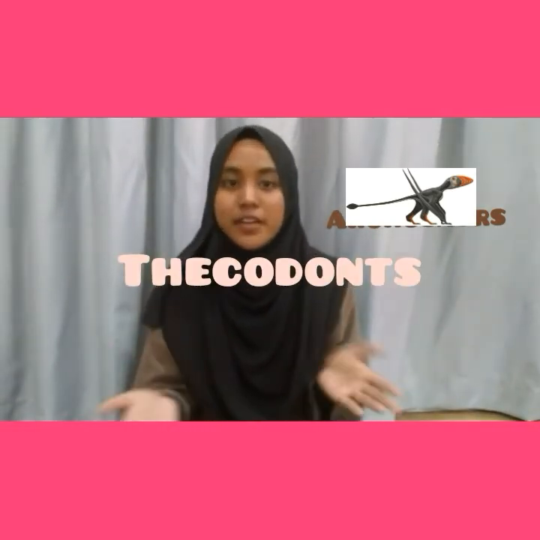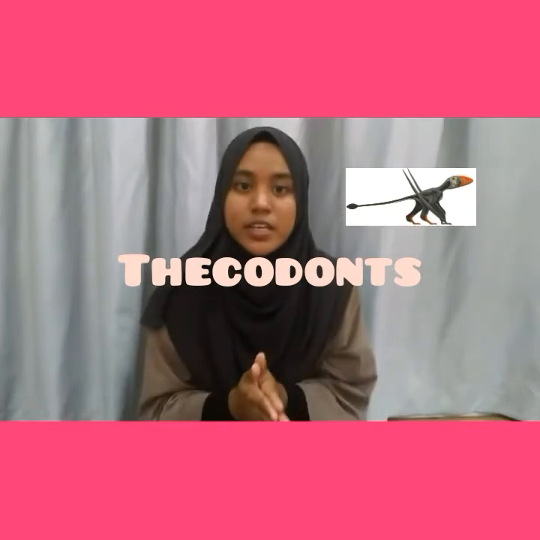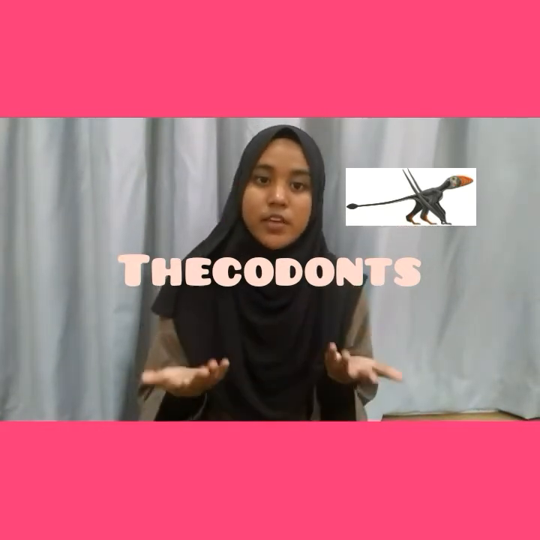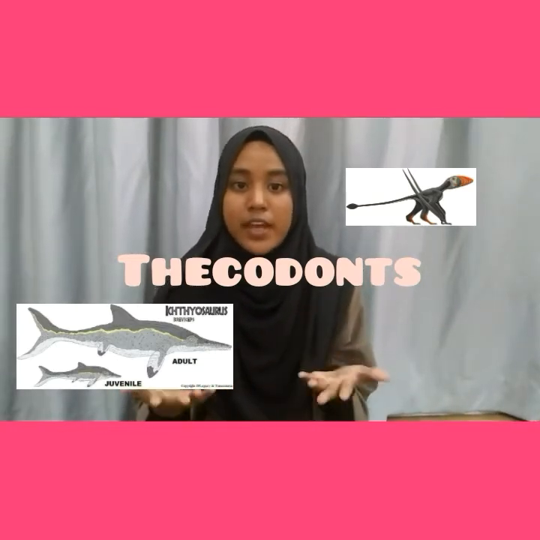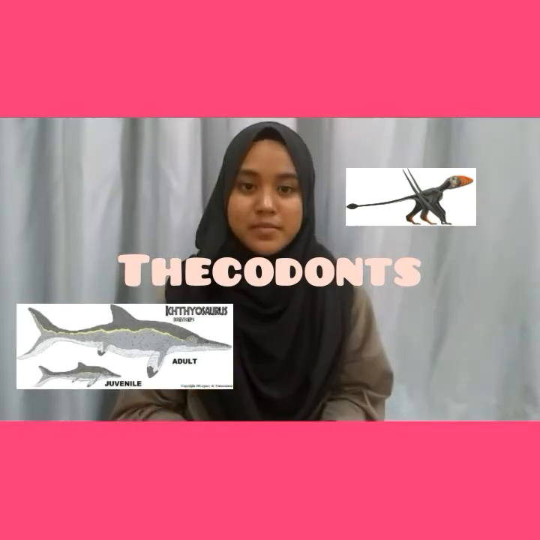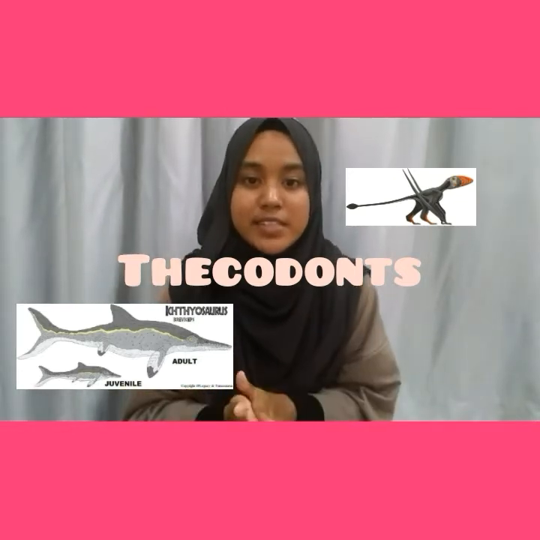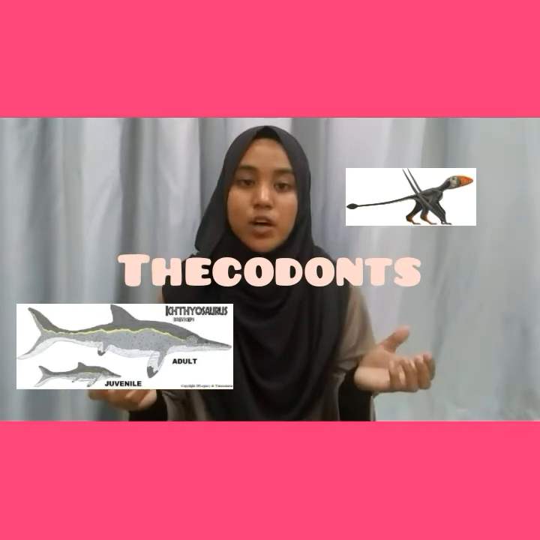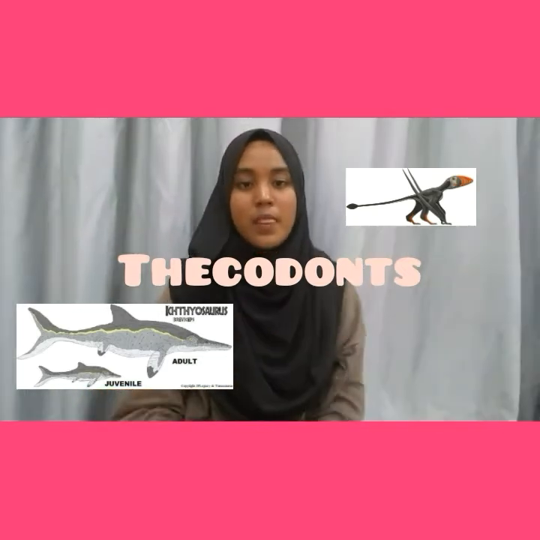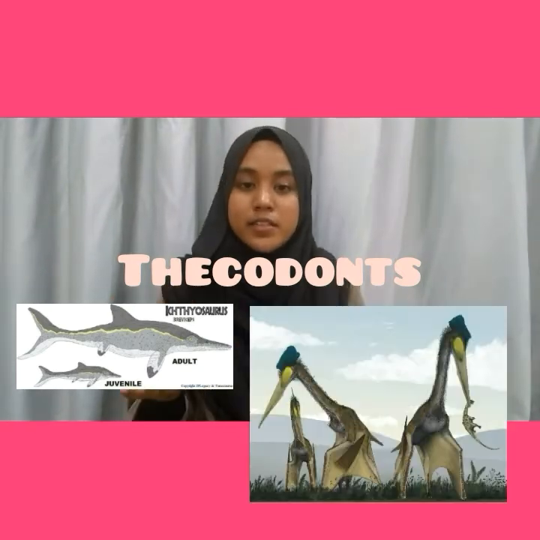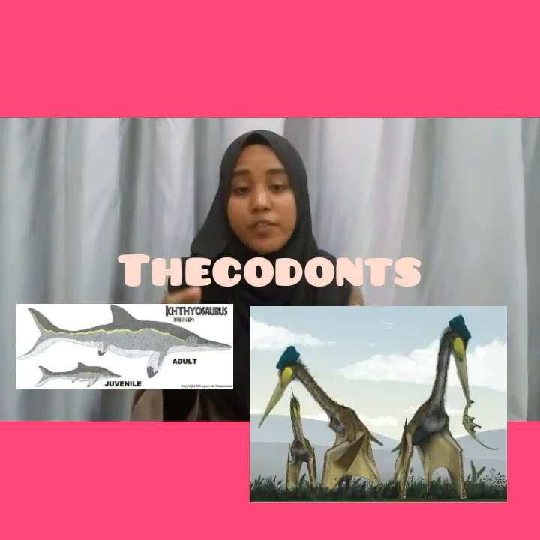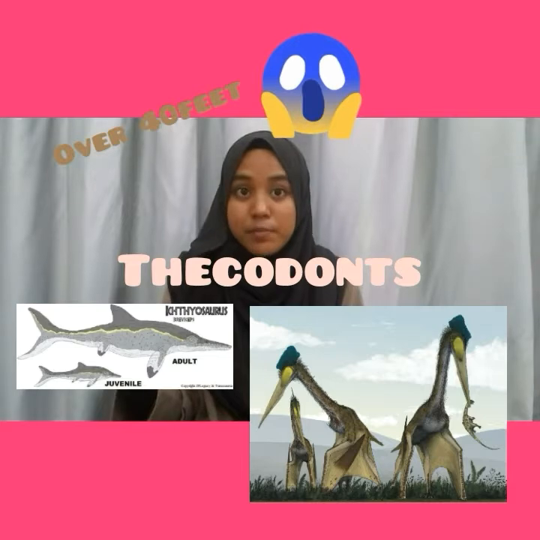The thecodonts are diapsids that gave rise to the ichthyosaurs, which returned to the aquatic environment, and the pterosaurs of the Jurassic period, which had a keel for the attachment of large flight muscles and air spaces in their bones to reduce weight. Their wings were membranous and supported by elongated bones of the forefinger. Quetzalcoatlus, the largest flying animal ever to live, had an estimated wingspan of nearly 12 meters, which is over 40 feet.